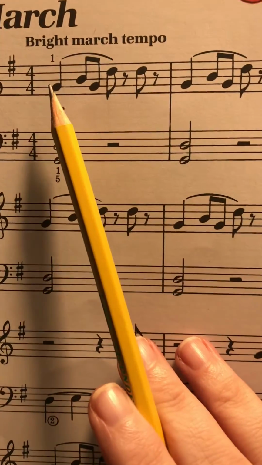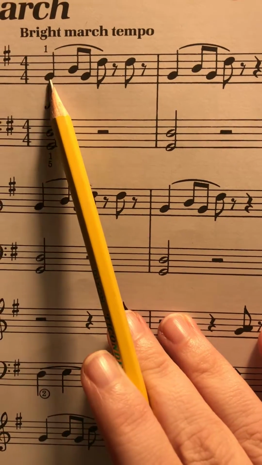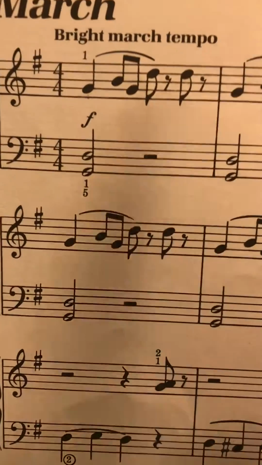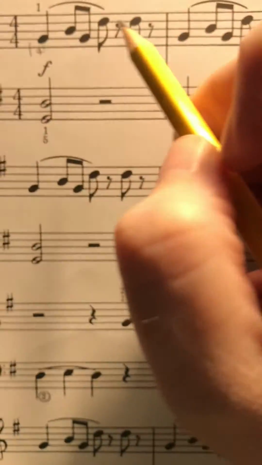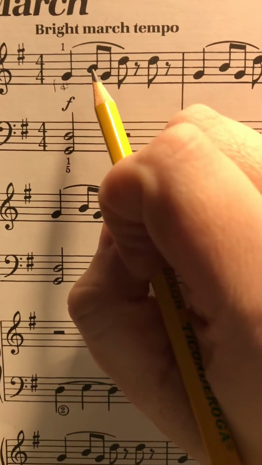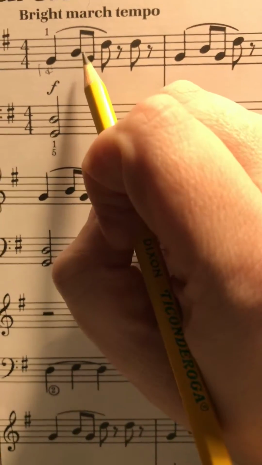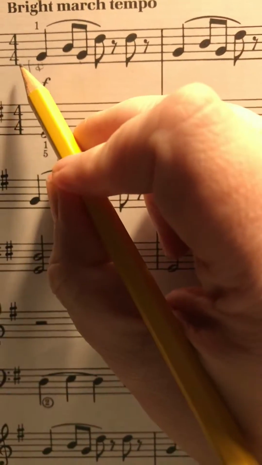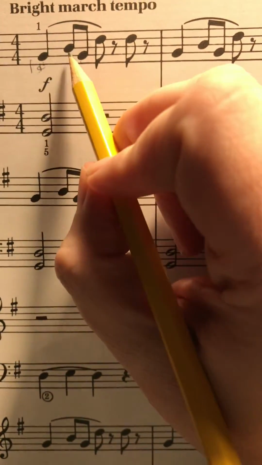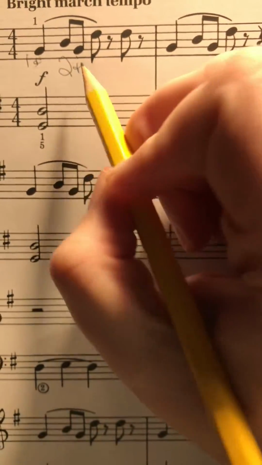Okay, here we have 1 beat. So this is going to be 1 and. Then we have 1 beat because 2 eighths together equal 1 and, which would be 1 full beat. So that would be 1 and, 2 and.